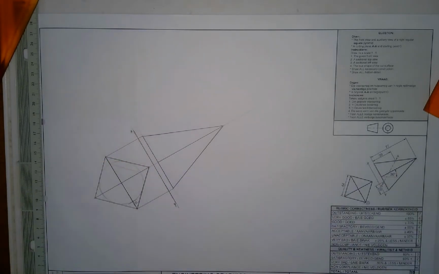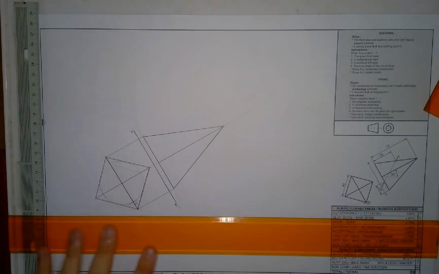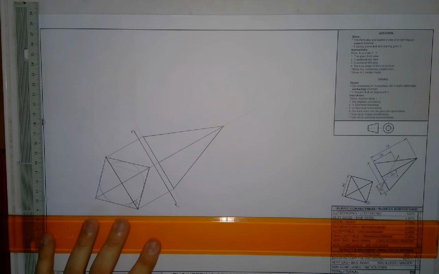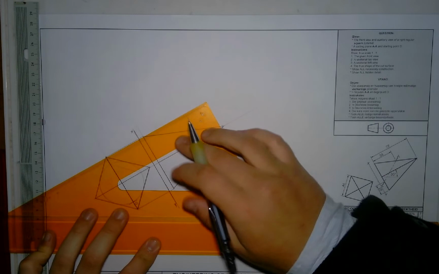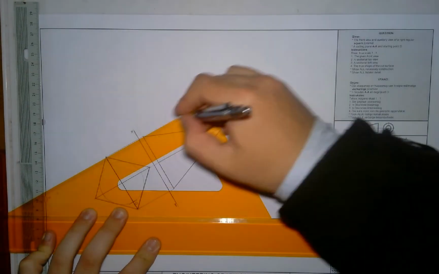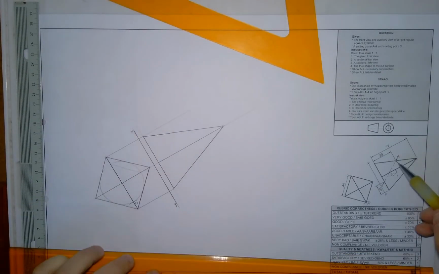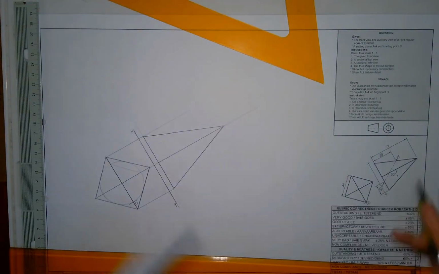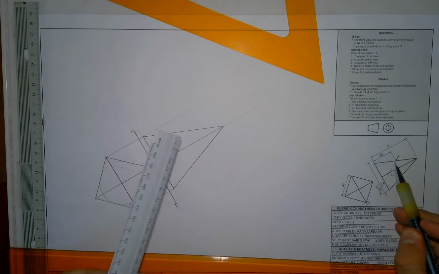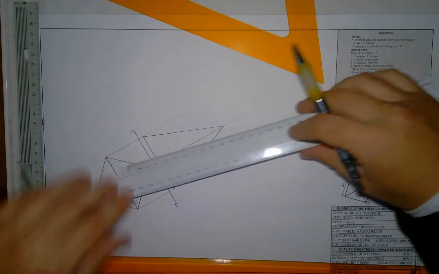And then over there is 39 millimeters up to get this part of the AA line. Now don't measure 39 millimeters up on this line because it's not going to be the same length.